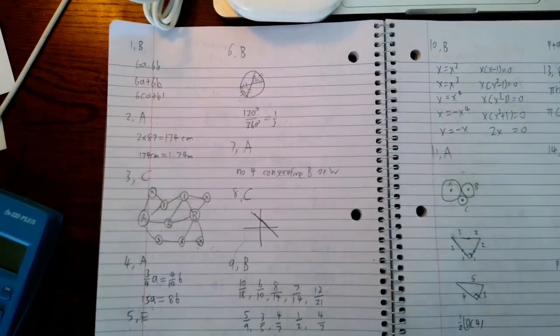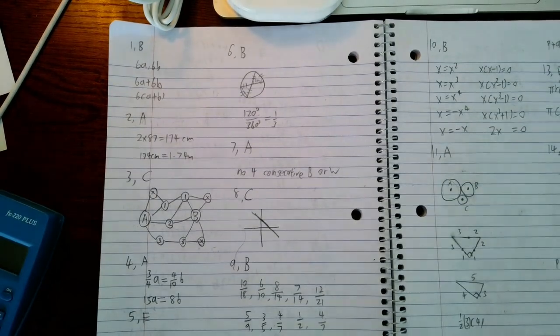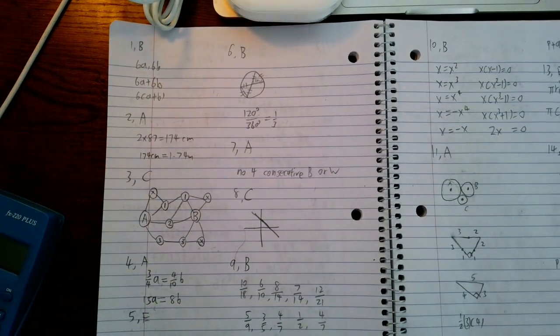Okay, hello everyone. Today we will be talking about the Math Kangaroo 2017.